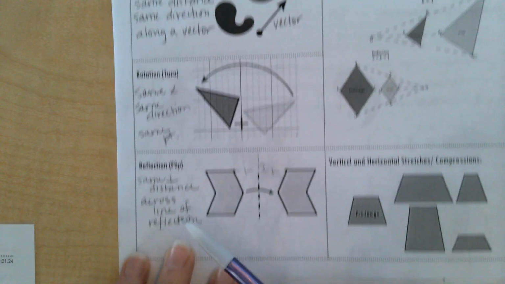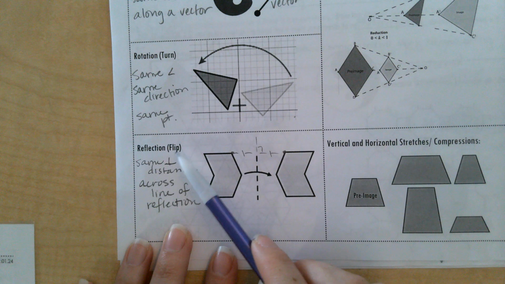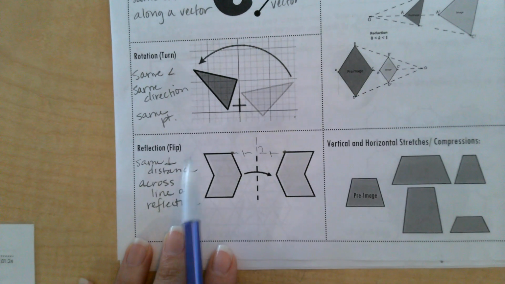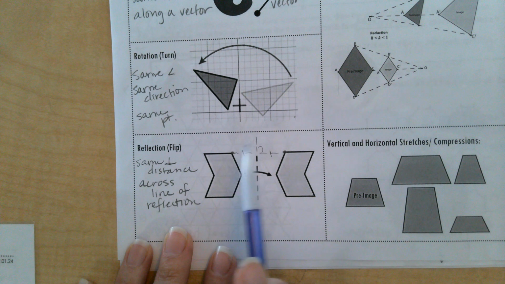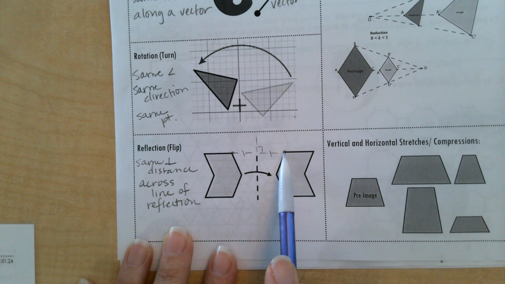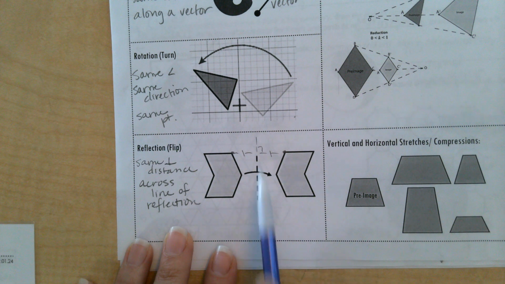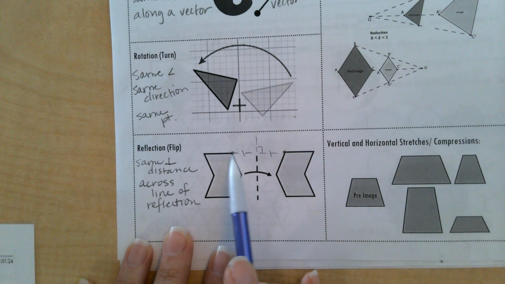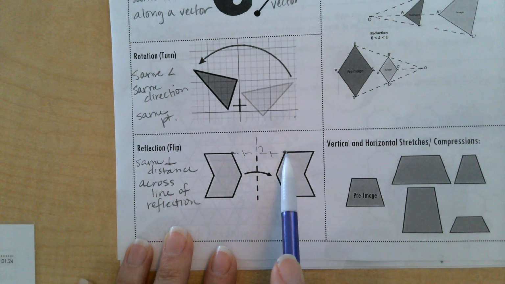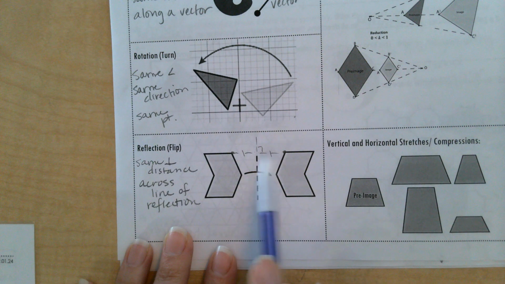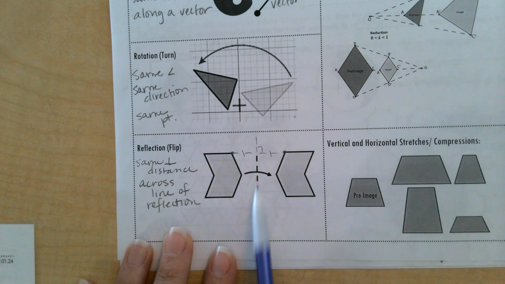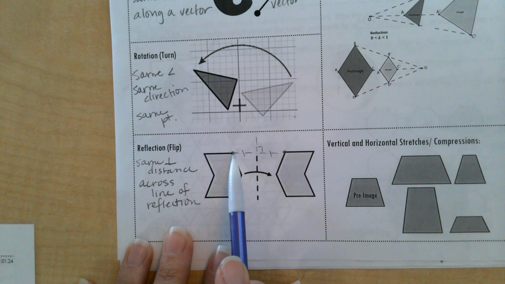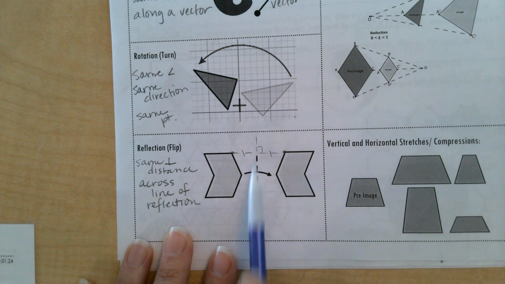And then the reflection was the last one. It's a flip. And it's important to remember that when you reflect, this point, when it's reflected over the line of reflection, is congruent from the line of symmetry. So this point to the line of symmetry and this point to the line of symmetry are the same distance. They are congruent distances, and they are also perpendicular. The line of symmetry is perpendicular to, if I drew a line from point to point, that perpendicular line. Does that make sense, what I'm saying?